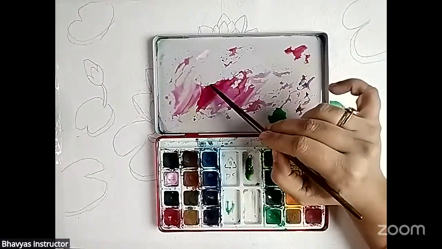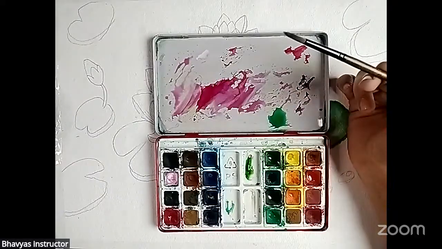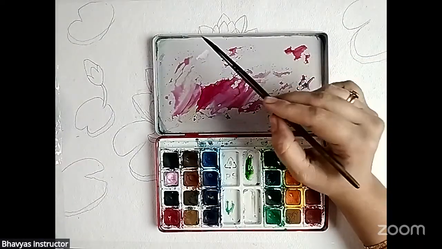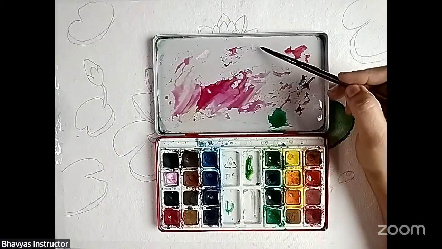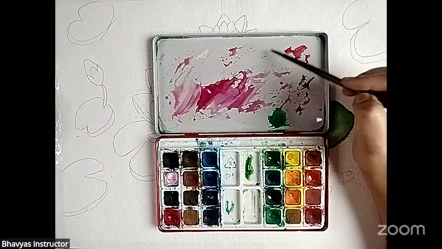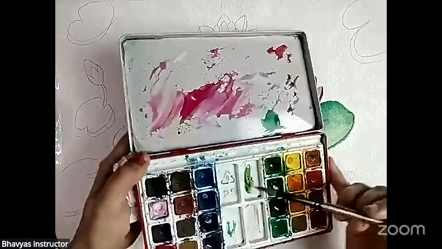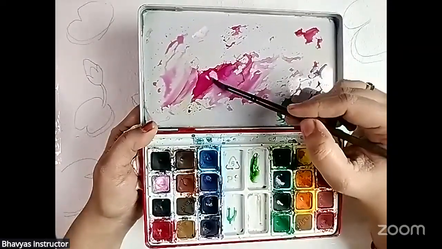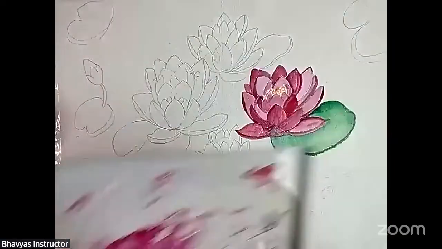On one side of the brush, take pink color. On the other side of the brush, take white color. You should paint like this. It will mix like this. Understood? One side of the brush take pink color and the other side take light color.